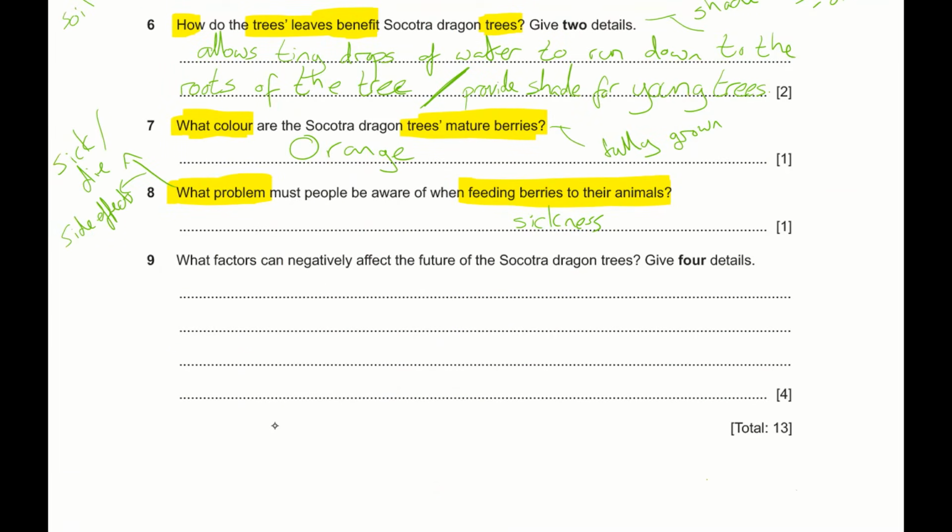So what factors can negatively affect the future of the Socotra dragon trees? What usually would negatively affect the future of trees? Global warming, people building maybe on their habitat, tourism might be an issue for the trees themselves.